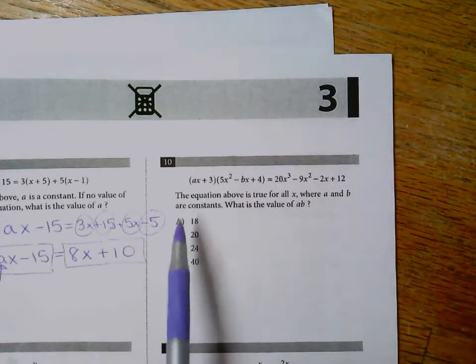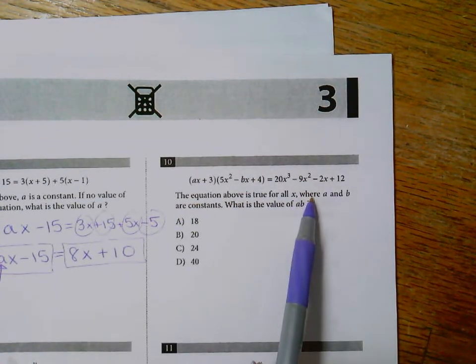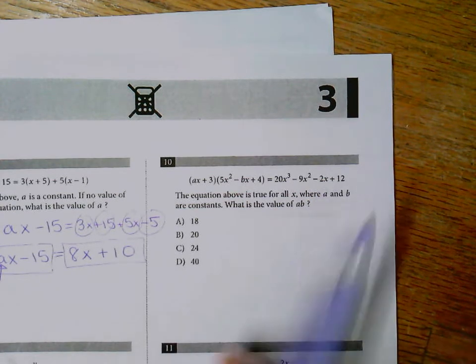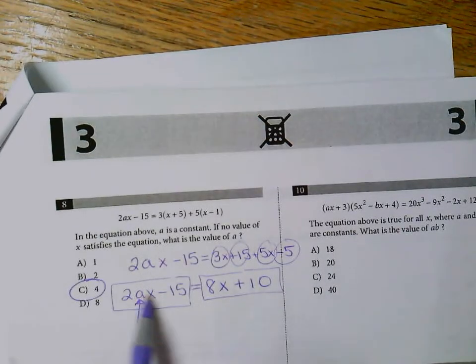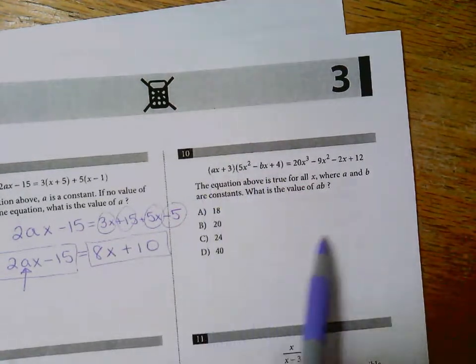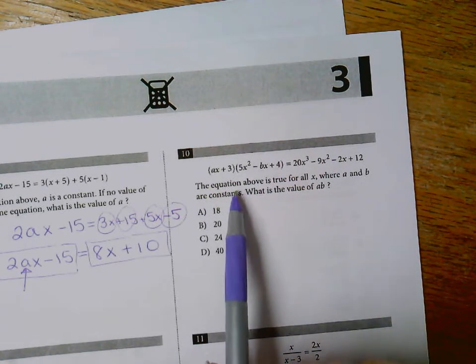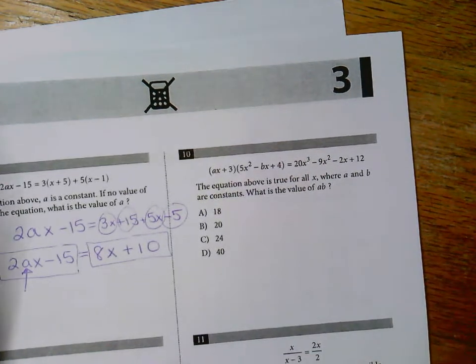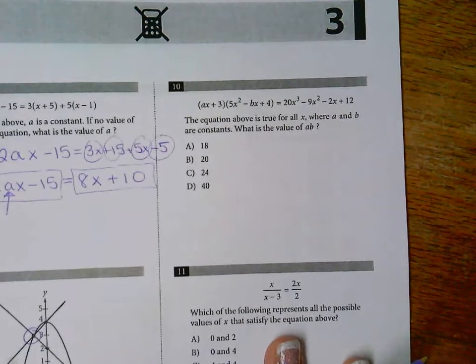The equation above is true for all x this time. So over here, no x satisfied the equation, so we had to get 2 things that didn't make sense. In this one, all of the x's have to work. So again, I think that we should do some distribution here.